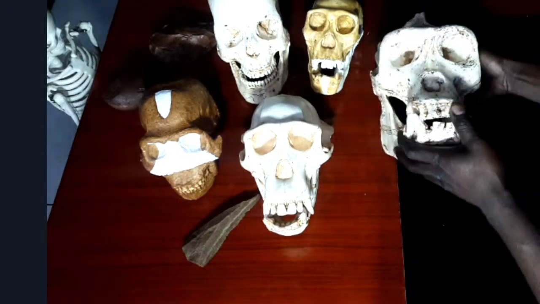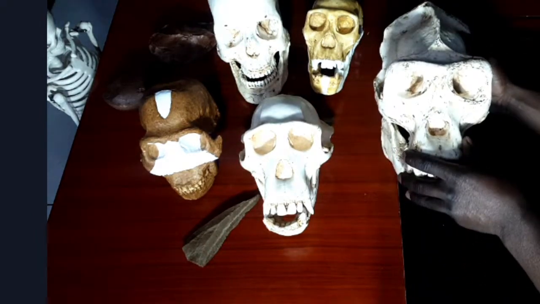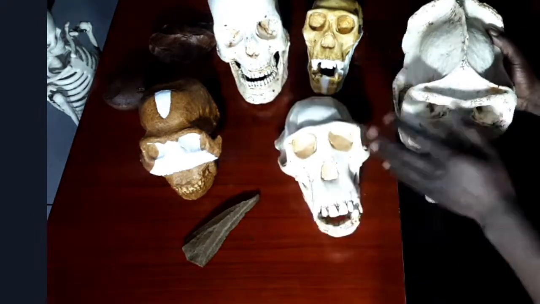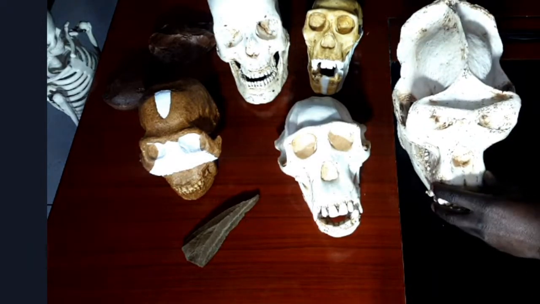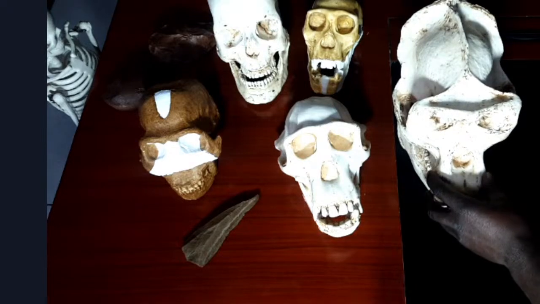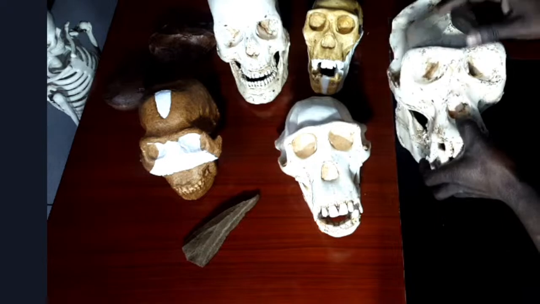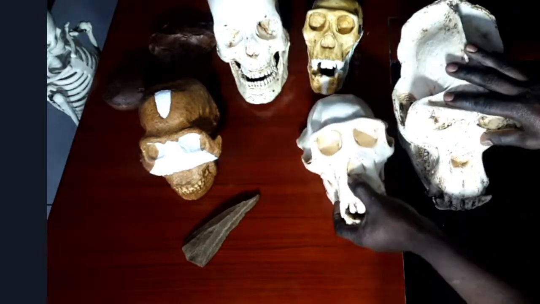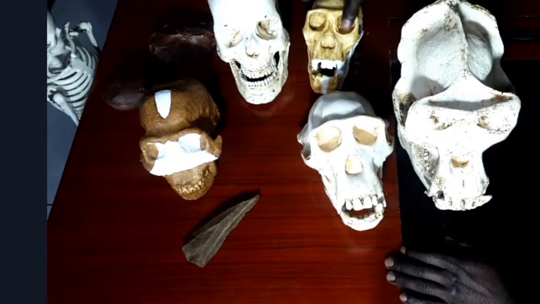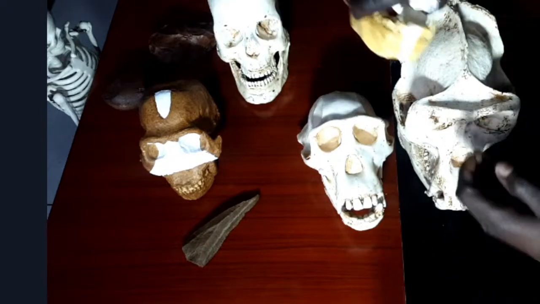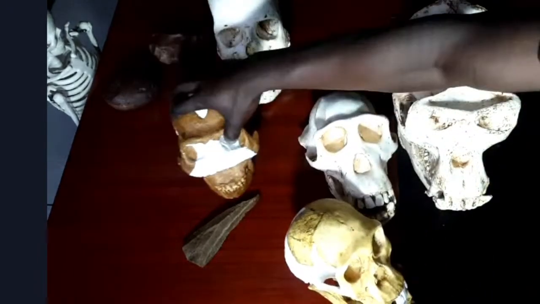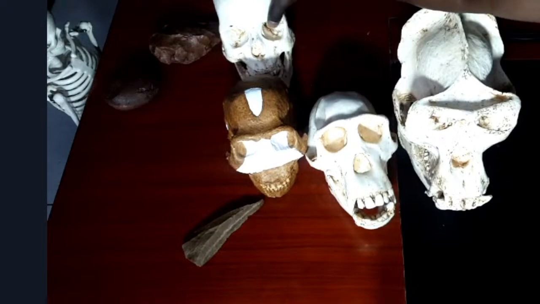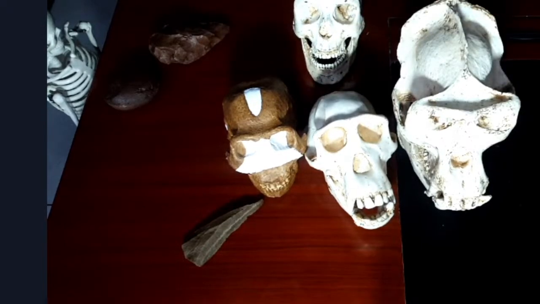No, is it a chimpanzee? No. What is it? Compare this and this. What do you think this is? Comment in the description so that I can see exactly what you are saying. Anyway, this is a gorilla. This is a monkey, a chimpanzee. This is Australopithecus sediba, and then this is Homo naledi, and then this is the human being, what we call Homo sapiens.